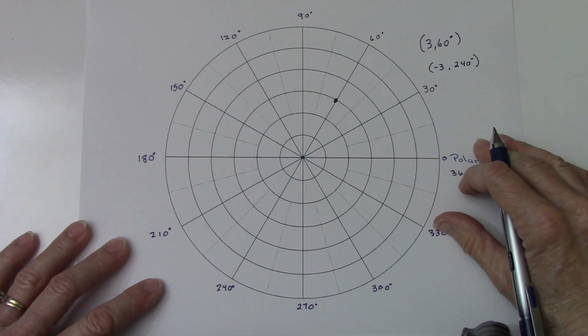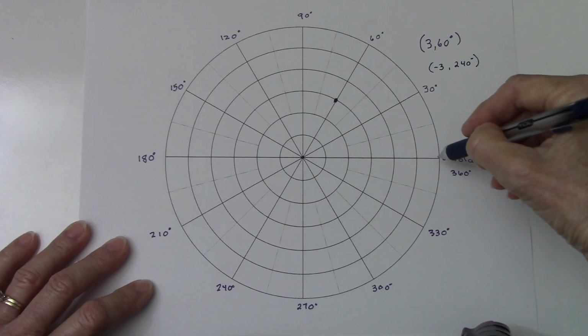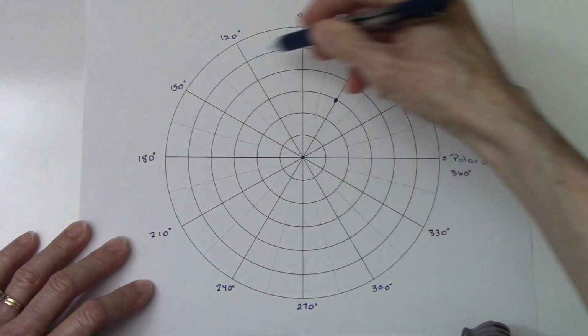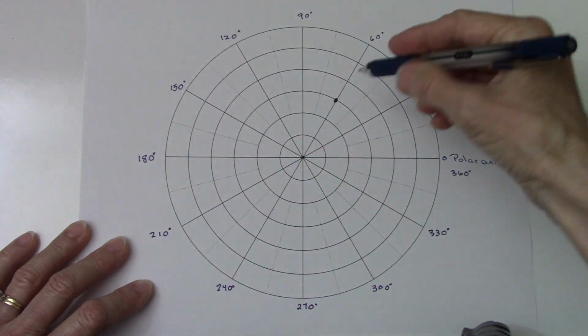Another way I can get that is by going around the circle clockwise.